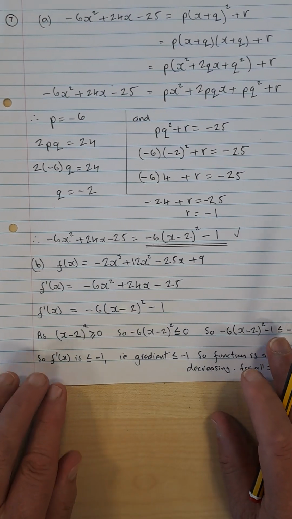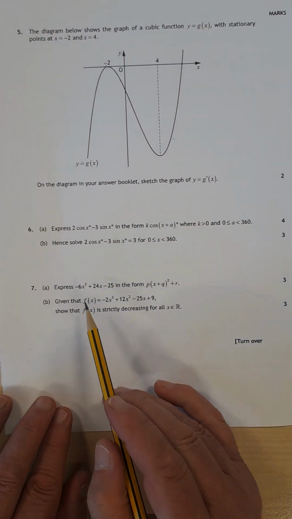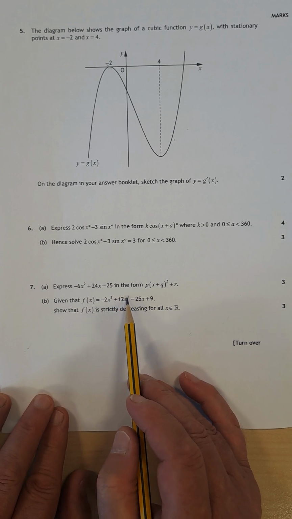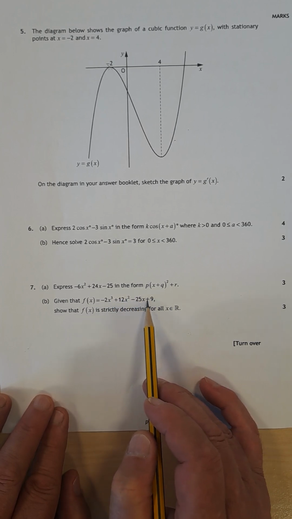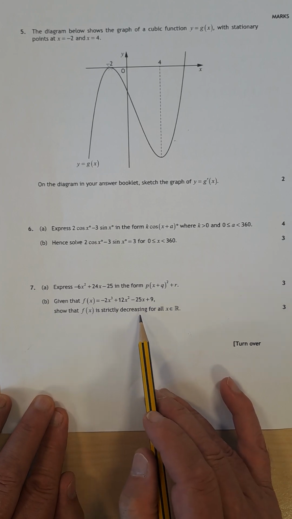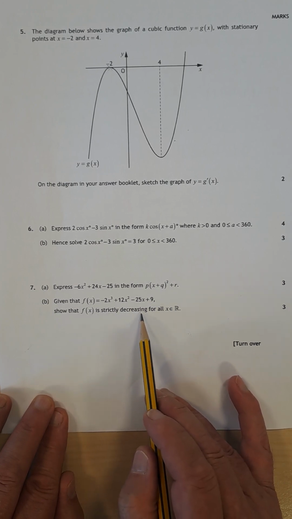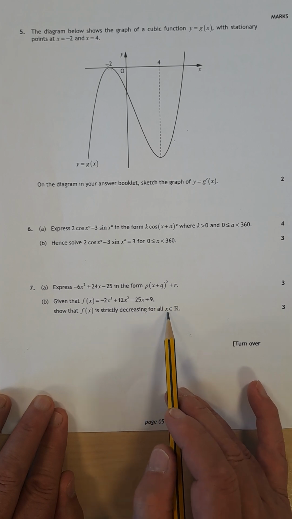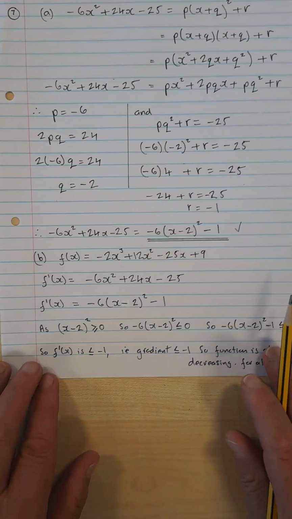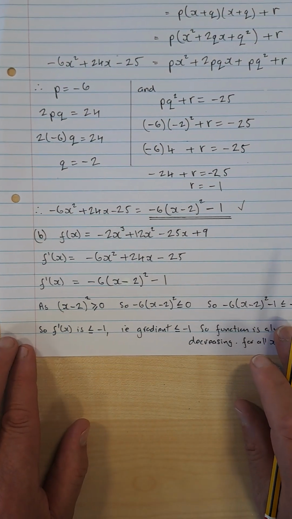And then for part b, just to go back to the question, we are given that f of x is minus 2x cubed plus 12x squared, take 25x plus 9. Show that this function is strictly decreasing. That means we have to show that the gradient is always negative for all values of x. So let's go back to the working, and here we have it there.